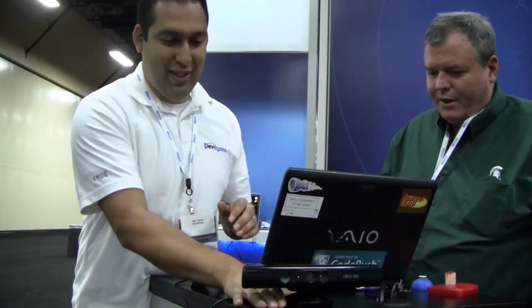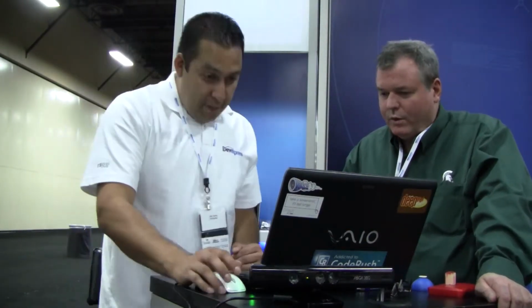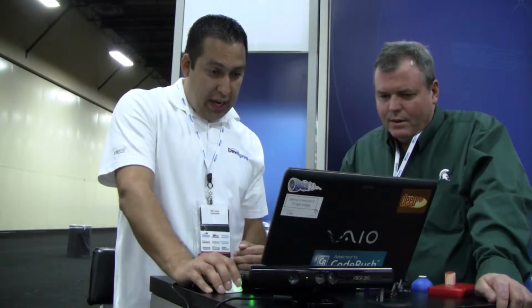You have the regular image, you have the sound, and you have the skeletal information that you can work with. Okay, so that's the cool stuff. A lot of raw data coming in here. Yes. And this DLL is going to abstract some of that away so we can actually work with it. Absolutely. So let's take a look at how to actually do something.